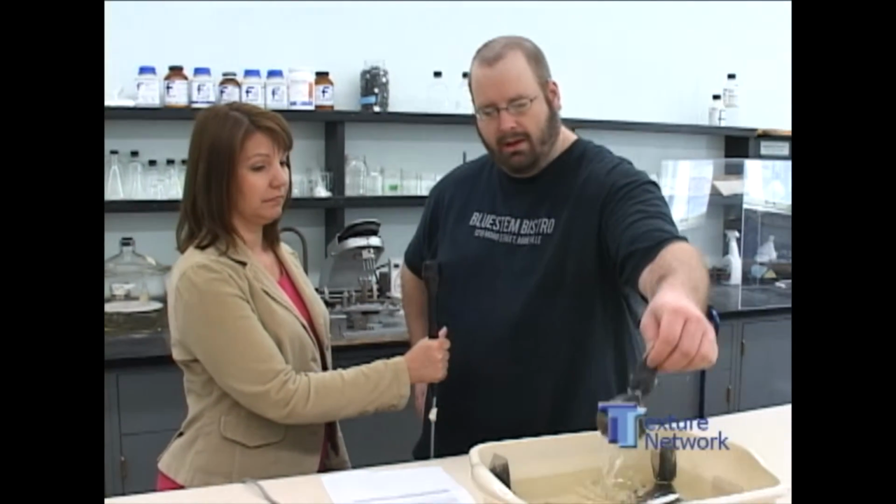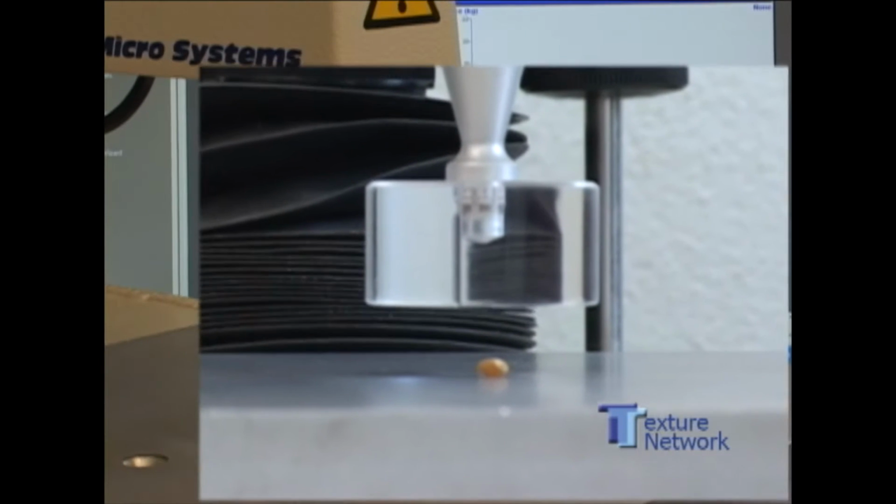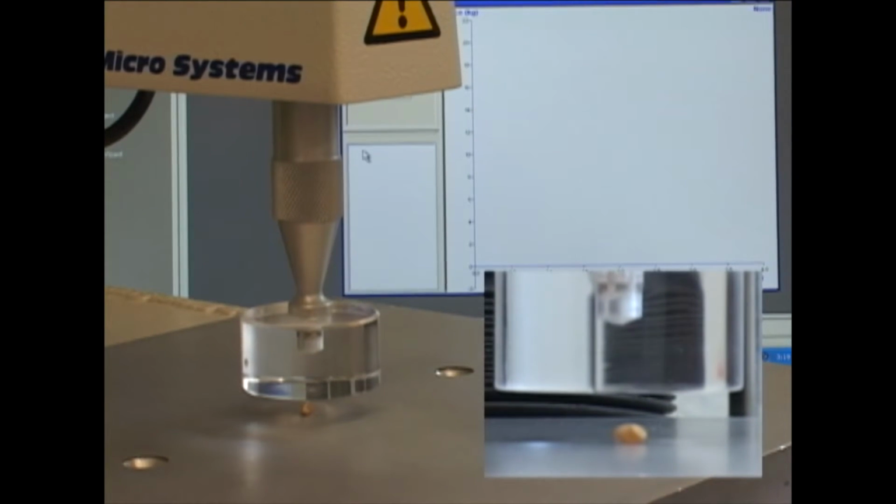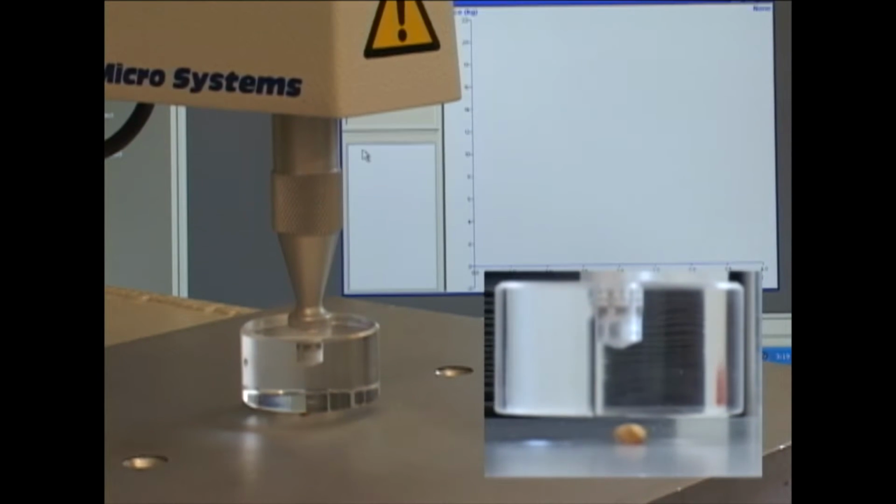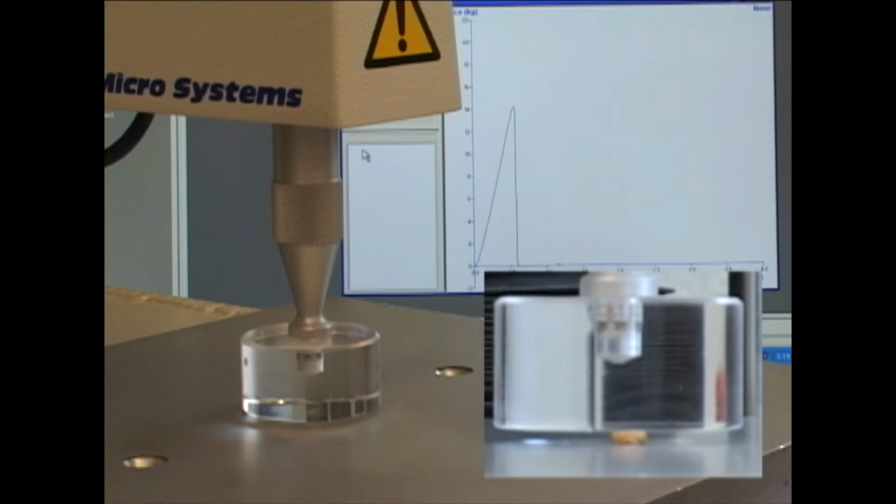So tell us about your technique. Our technique involves soaking wheat kernels. Here we have a little bag in this water bath. We're going to put them in the water bath for various periods of time, between 15 minutes and 8 hours, and let them soak, let them pick up moisture, and then we'll take them out and put them on the Texture Analyzer and crush them 1 kernel at a time and look at the resulting force deformation curve.